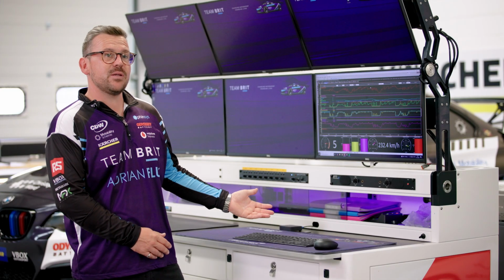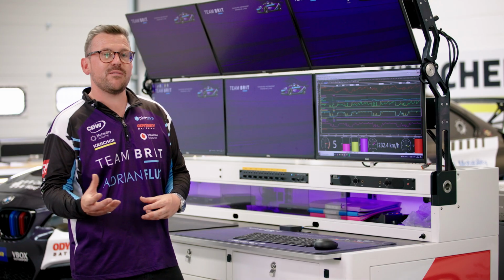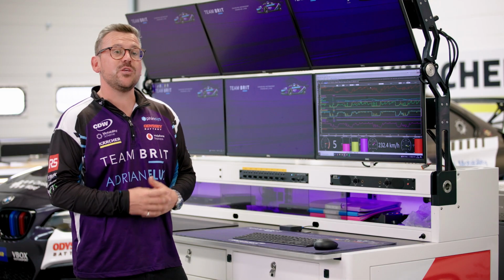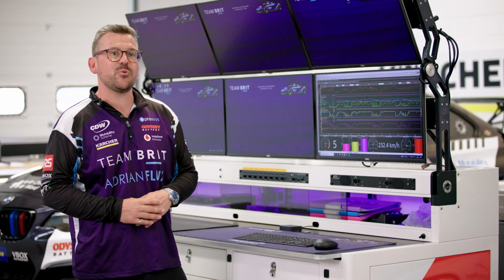This is a data station, so all of our telecommunications and connectivity equipment, all of our radio frequency stuff, all of the voice communication stuff that we use to communicate from the pit wall to the car is contained within here, so it can be easily deployed at a racetrack.